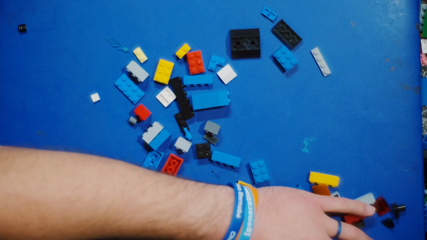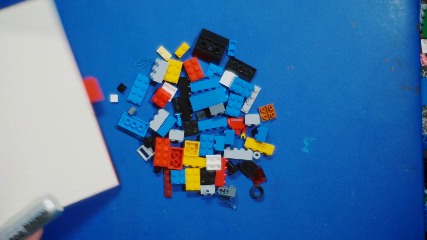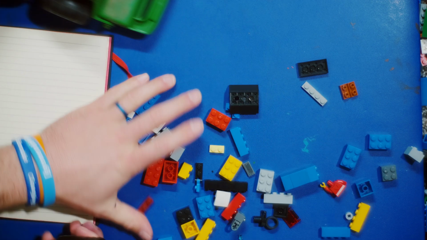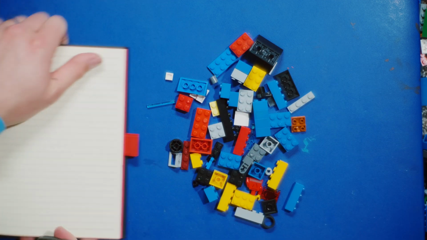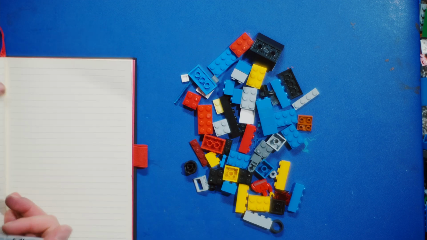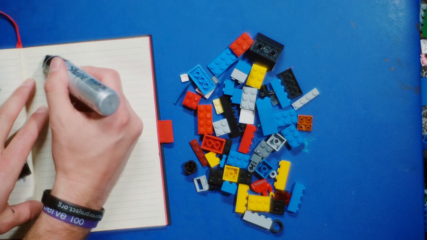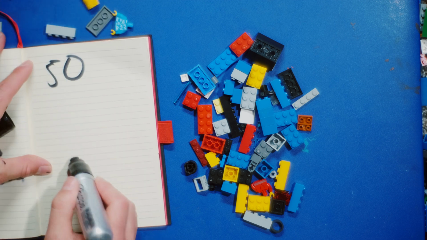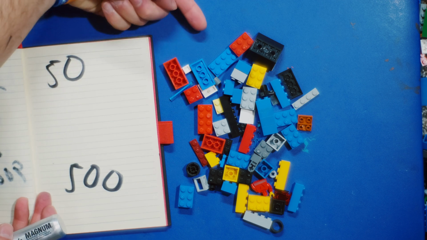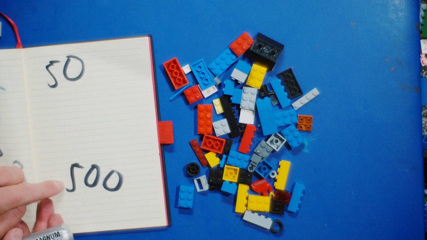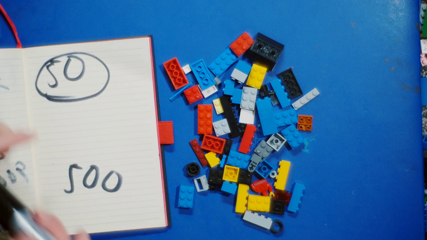Okay, let's look at a new pile. We have to estimate this. Is this pile closer to 50 or 500? Just looking at this pile here, do you think there's about 50 bricks or 500 bricks? I think there's 50. Yeah, it's closer to 50, so we will estimate and say it's about 50.